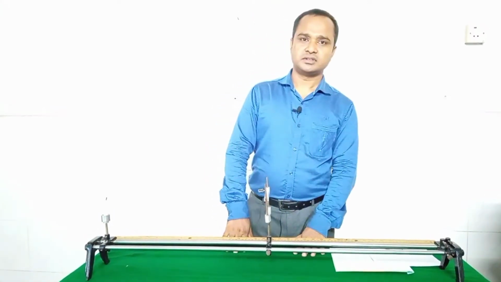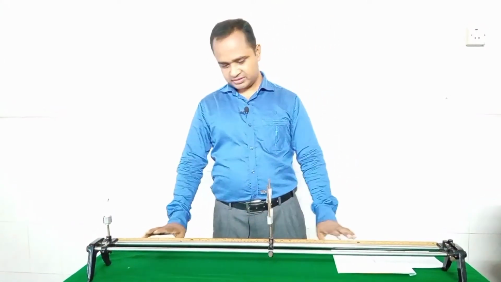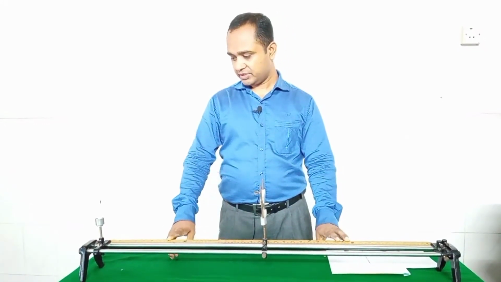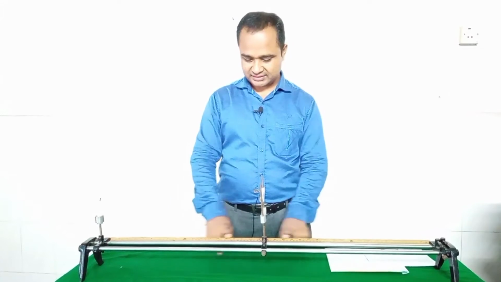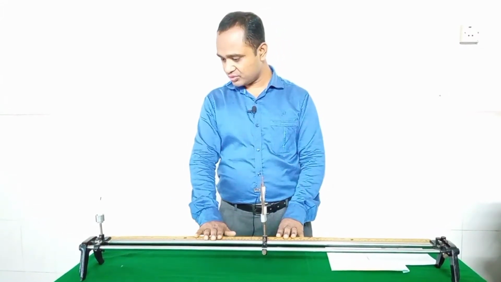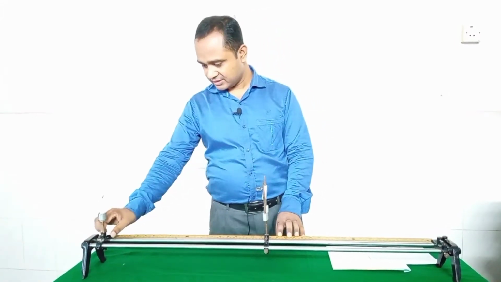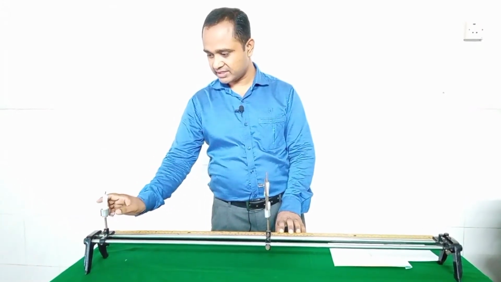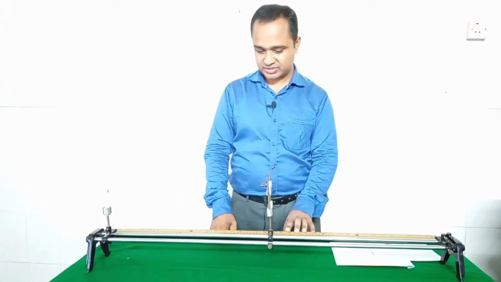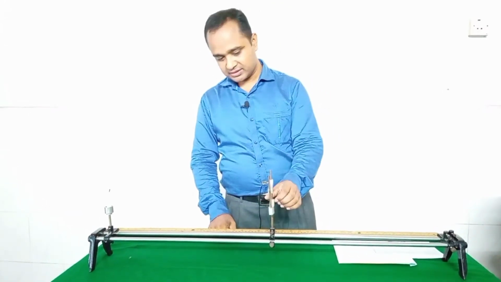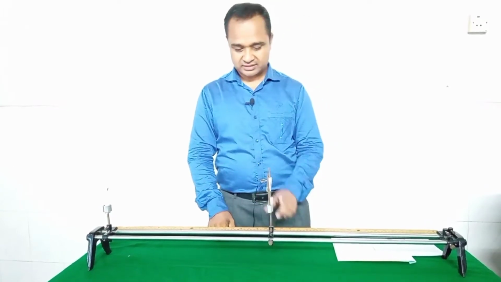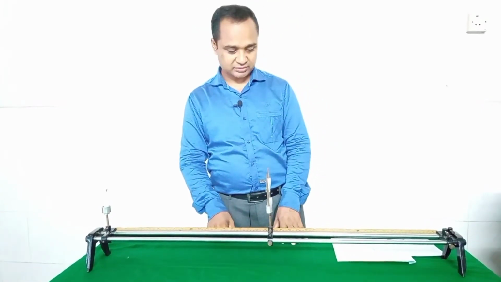Okay, dear students, for the experiment, this is the instrument which is known as optical bench. In optical bench, there is a meter scale, and against it there are two rails. Over the rails, there are two pins which can slide over it. One holds a candle which acts like the object, and the next one holds the optical lens of which the focal length and power is to be calculated.